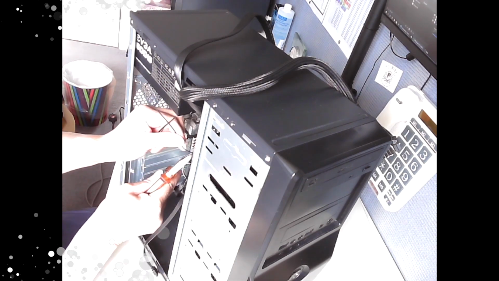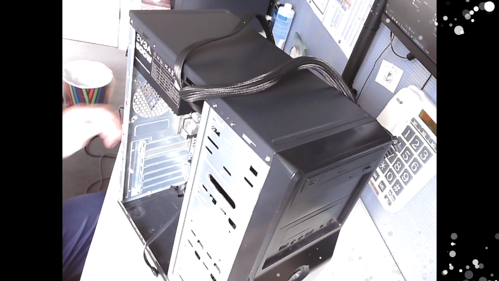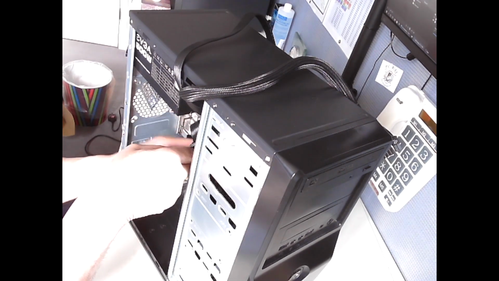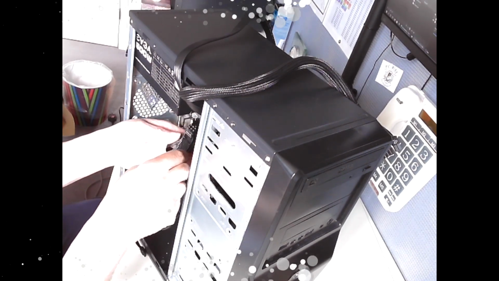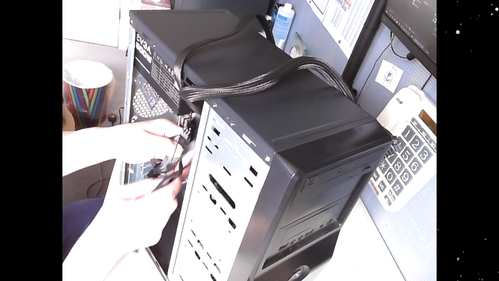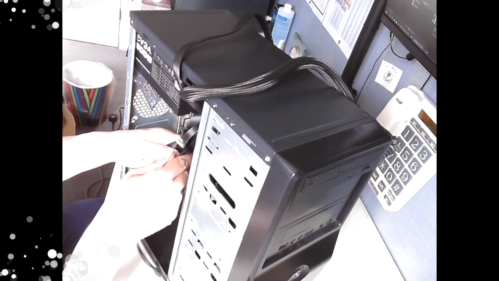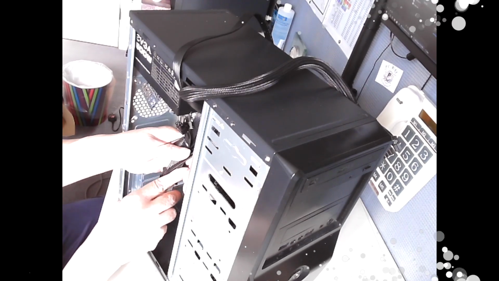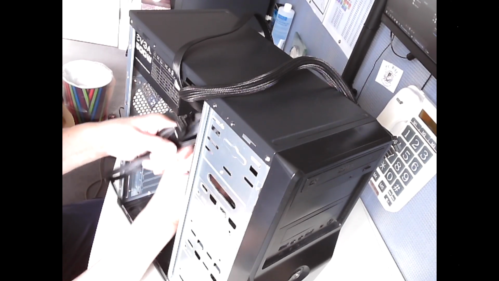So, cable management, we're not far off getting things ready for posting, for booting up, and then getting Windows installed and stuff.